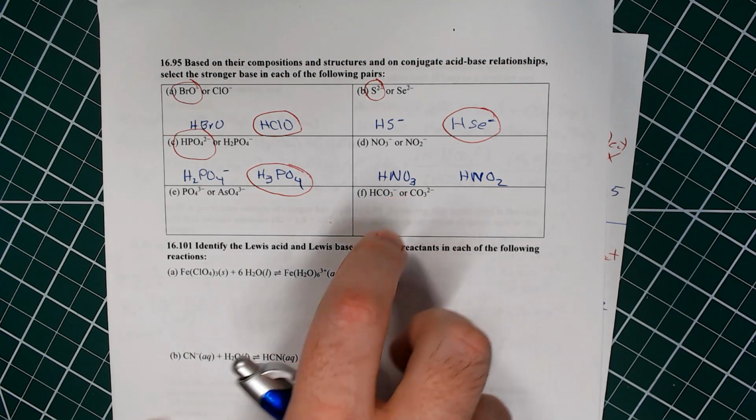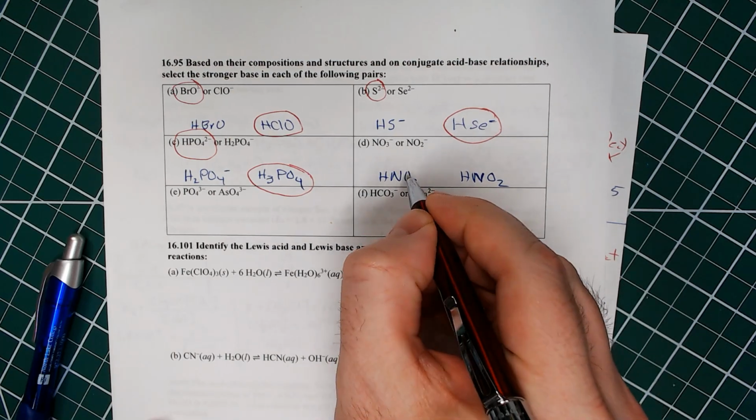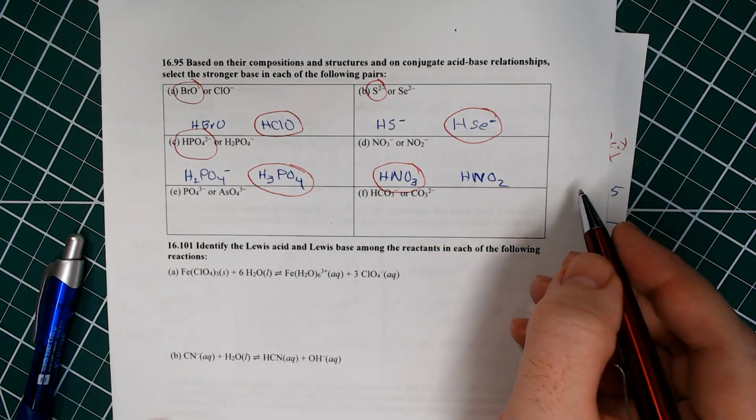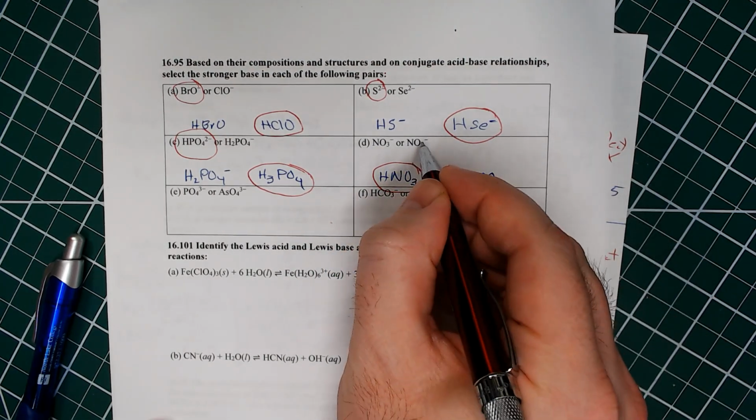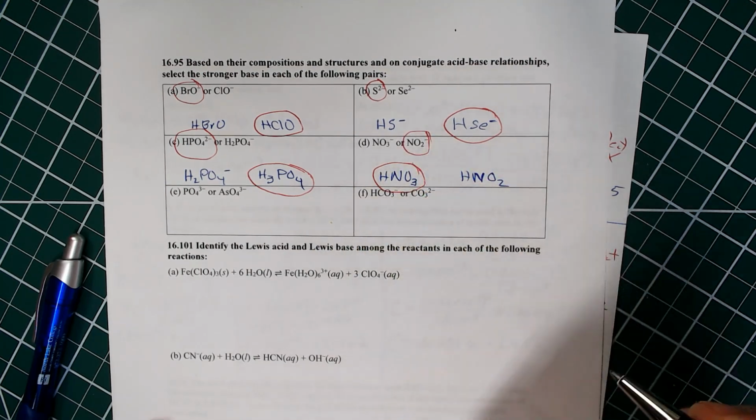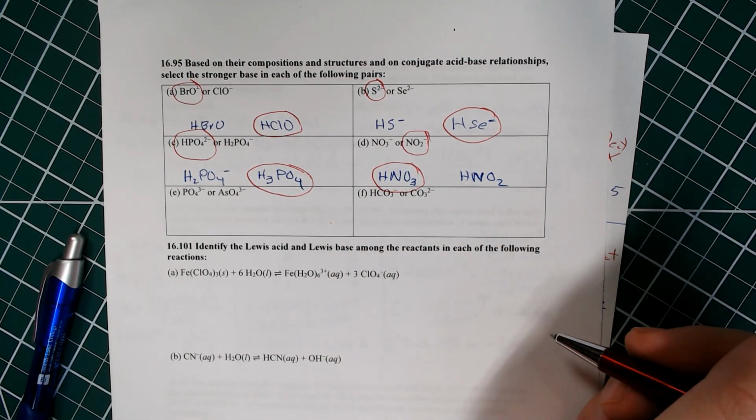The more oxygens, the more acidic. So this is our stronger acid. That means that the other one will have the stronger conjugate base. So NO2 minus will be the stronger base.